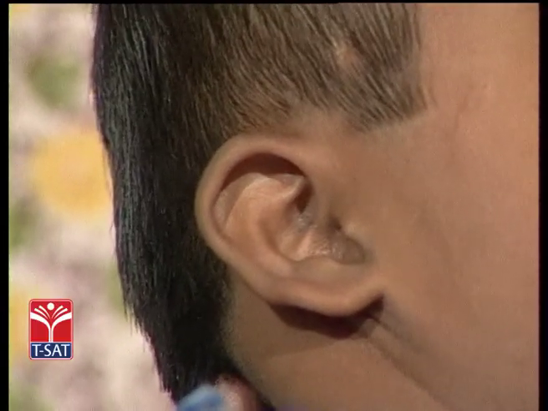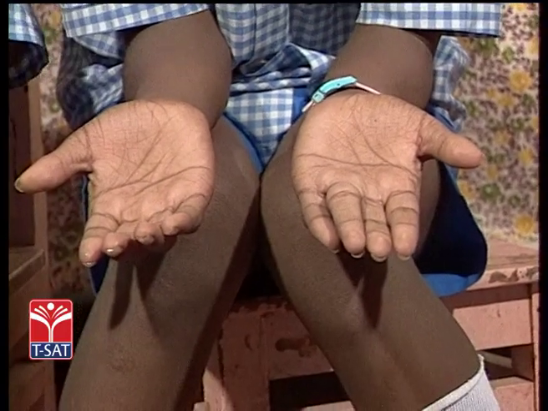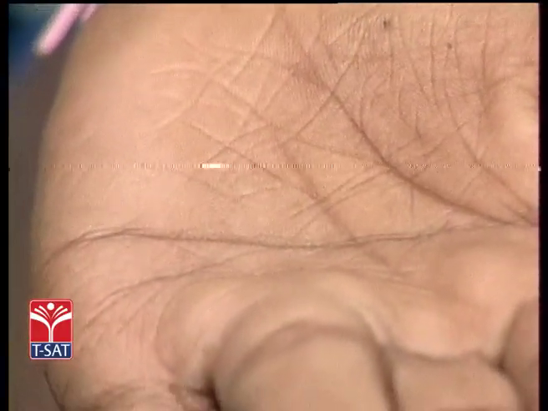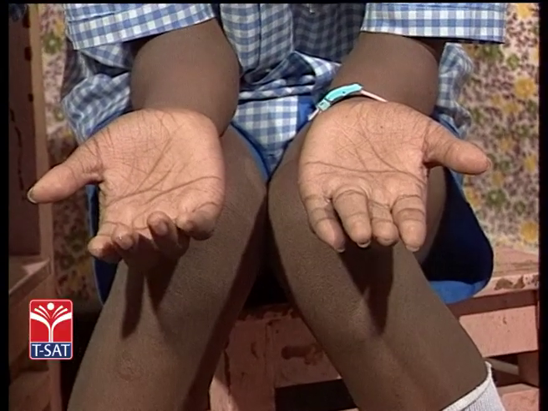Their ears will be small and low set and their hands will be short and fingers will be short. They will show only 2 creases in the palm instead of the normal 3 creases, which is known as simian crease. Children with Down syndrome will be mentally retarded and they will have hypotonia of all the limbs.